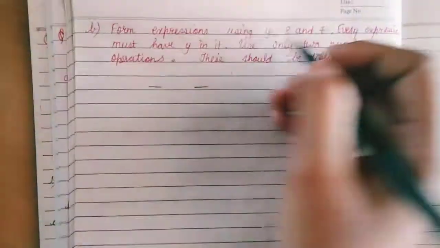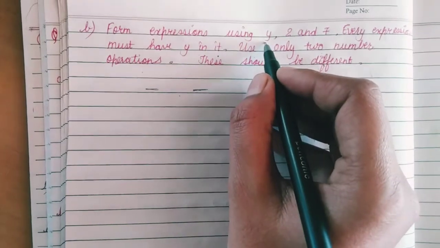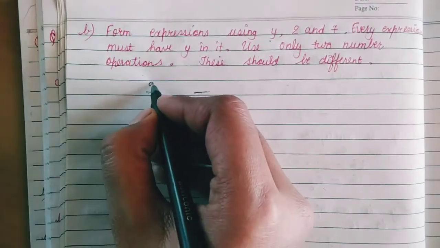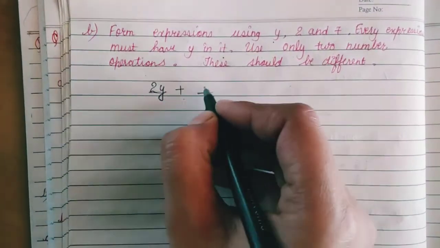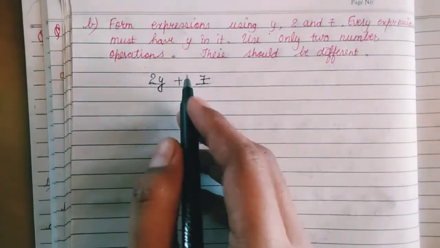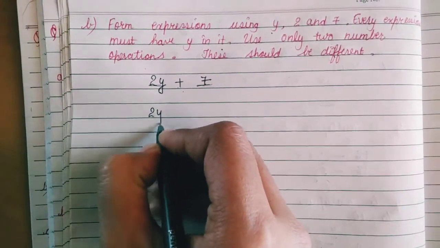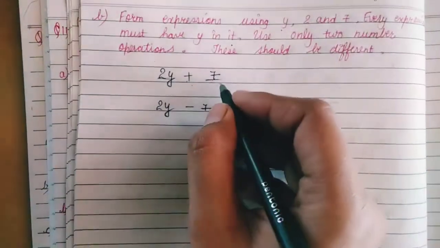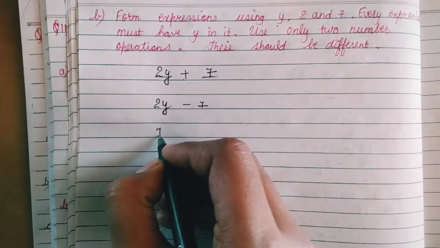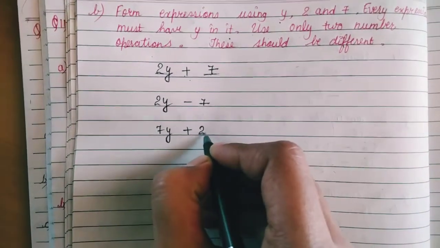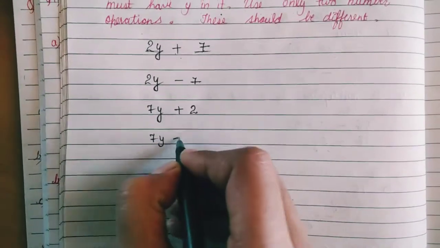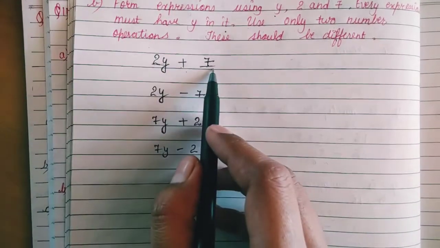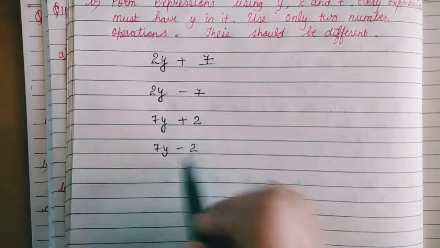So how can we form it? We will simply multiply y in one case, in one term. So when 2 is multiplied by y, plus 7. This is the first case. Simply we will change their places with the operation: 2y minus 7. Now we can write when 7 is multiplying by y plus 2, and 7y minus 2. Here 2 and 7 are shifting their places with the addition and subtraction.